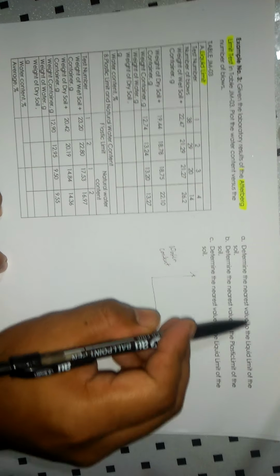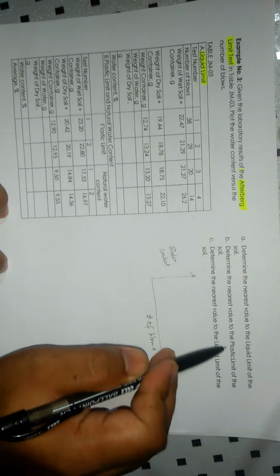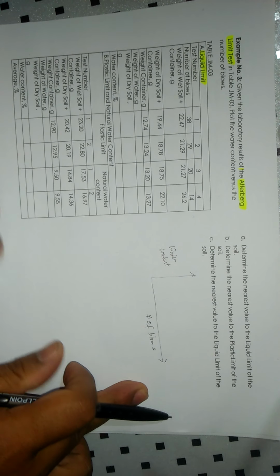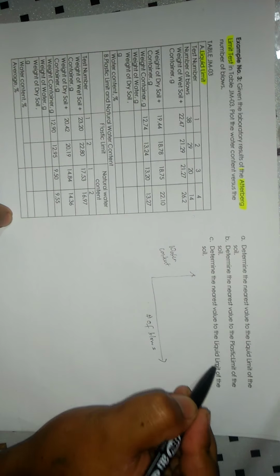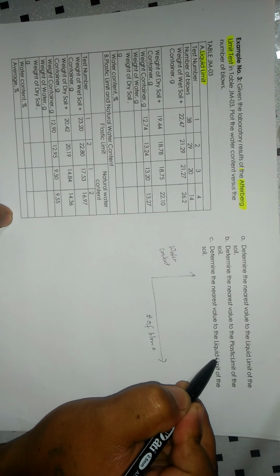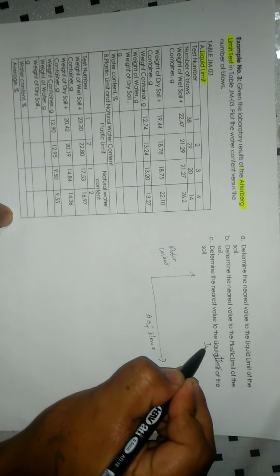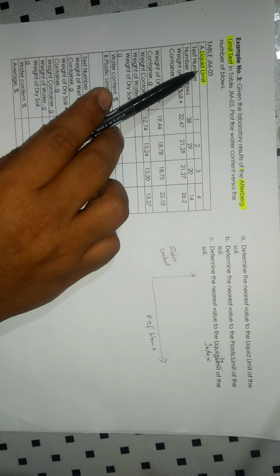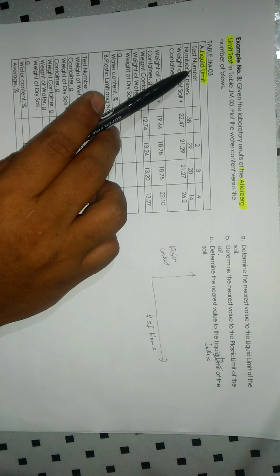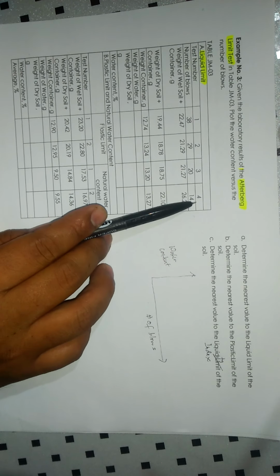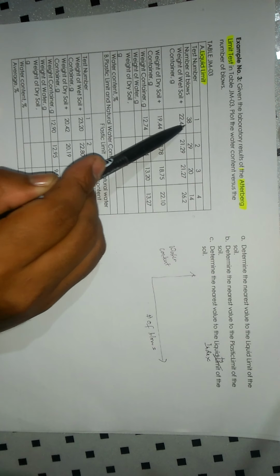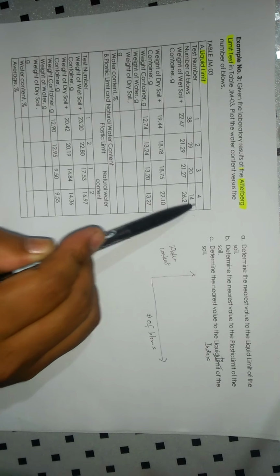Because the given is only this: determine the nearest value to the liquid limit of the soil, the plastic limit of the soil, and the liquidity index. From your table, you can see the liquid limit, which I highlighted. We have test numbers, we have three tests here, and the number of blows are 38, 29, 25, 20, and 14.